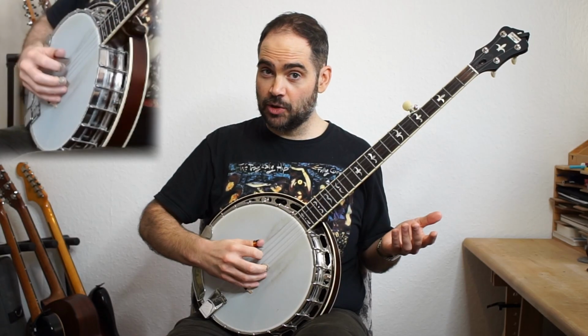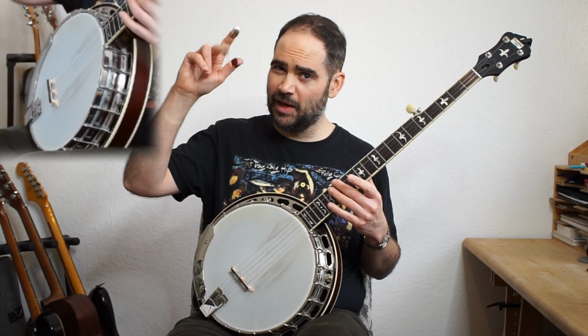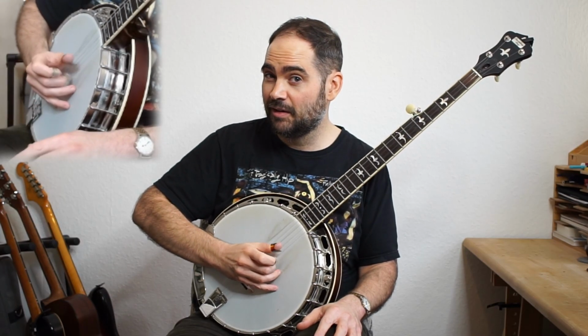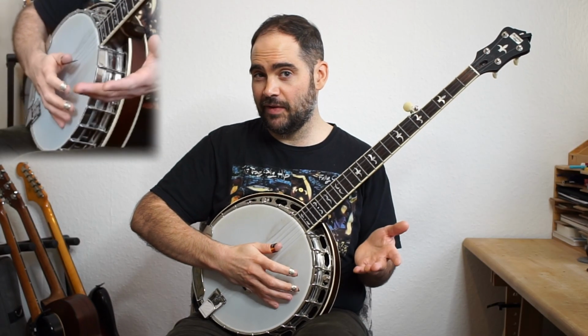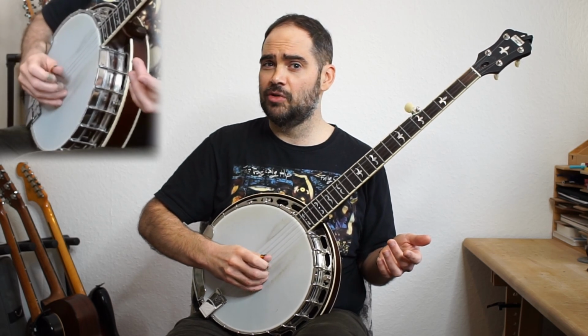So we can do that on each string. But when we get to the first string, because our middle finger is normally there, we often alternate between our thumb and our middle finger. If that's something you've never done, spend a little bit of time getting used to this sort of thing.